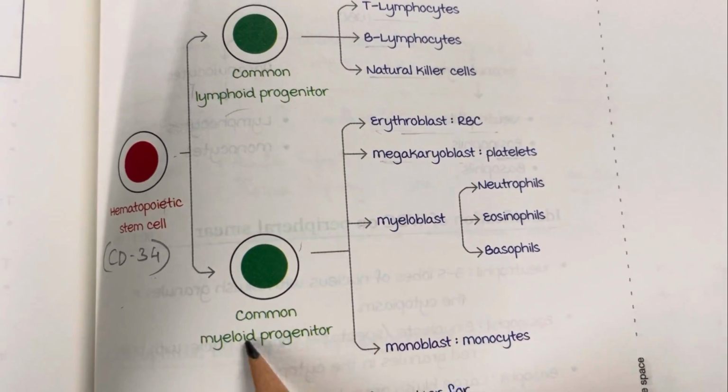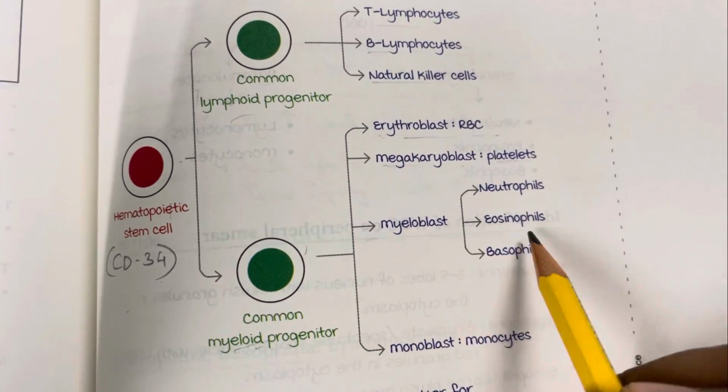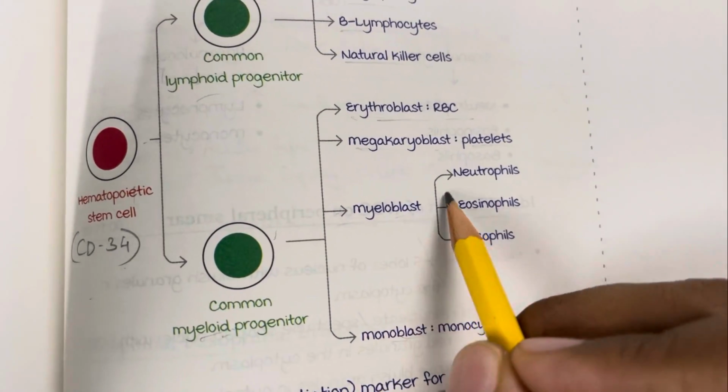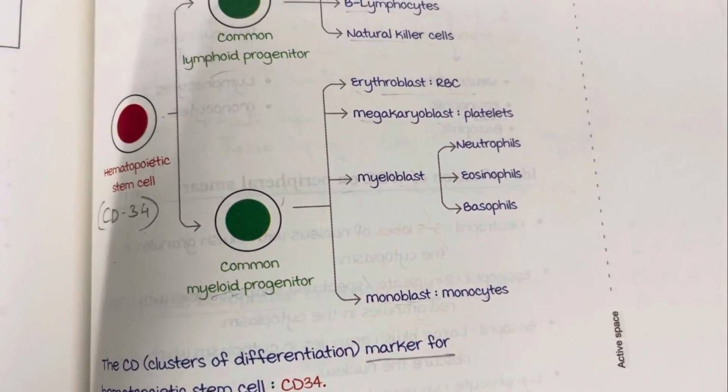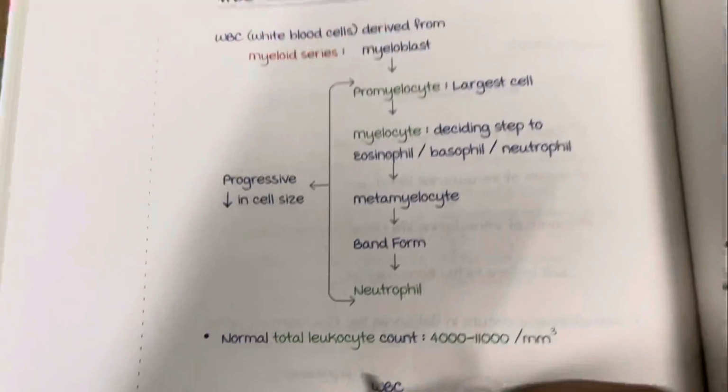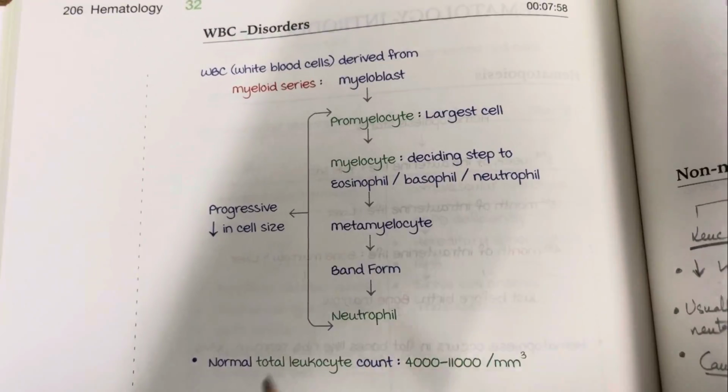And myeloblasts give rise to everything except monocytes, because monoblasts give rise to monocytes. So myeloblasts give rise to neutrophils, eosinophils, and basophils. Okay. Moving on to WBCs. So WBCs are derived from the myeloid series, the myeloblast.